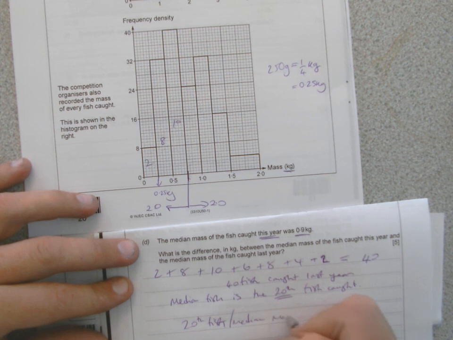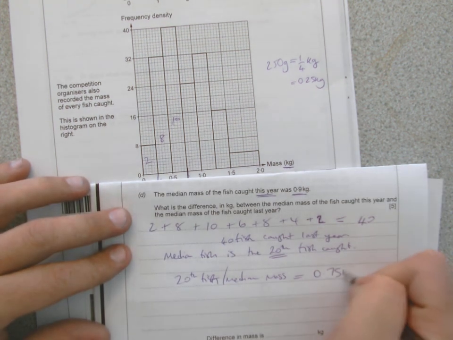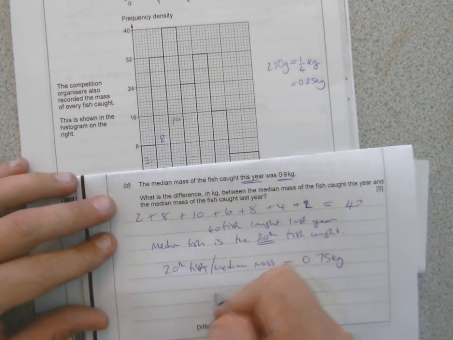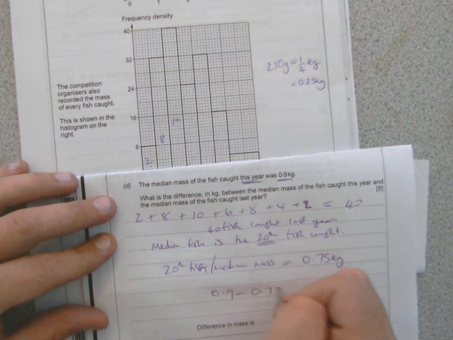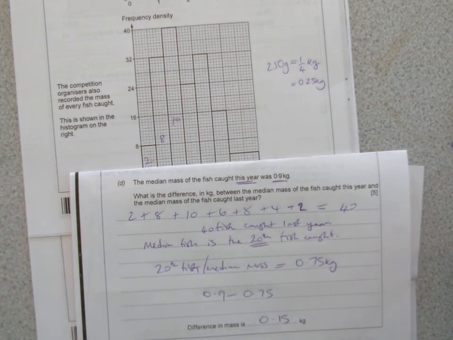So the 20th fish, or the median fish, rather, the median mass will equal 0.75 kilograms. Now it's asking for the difference between last year and this year, so you've just got to take them away. So 0.9, take away 0.75, and we get 0.15. Okay, as our answer. Excellent.